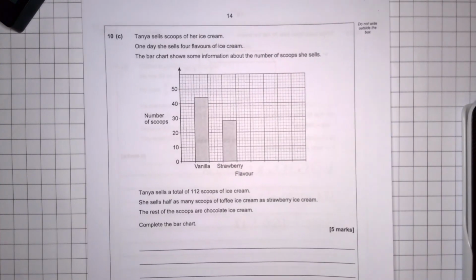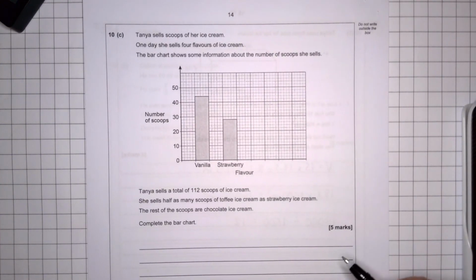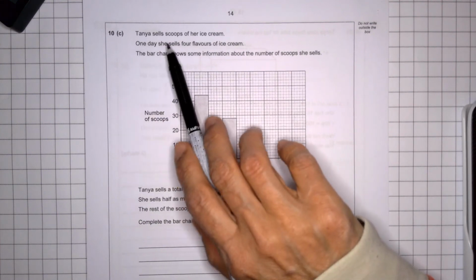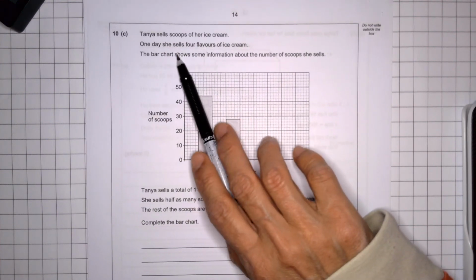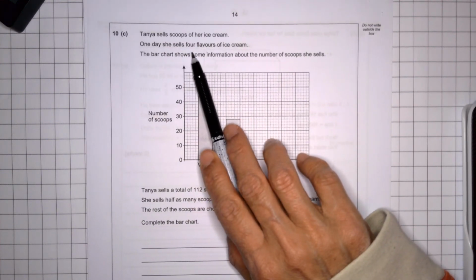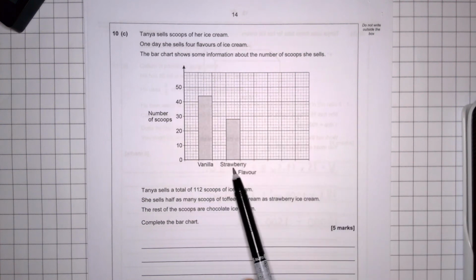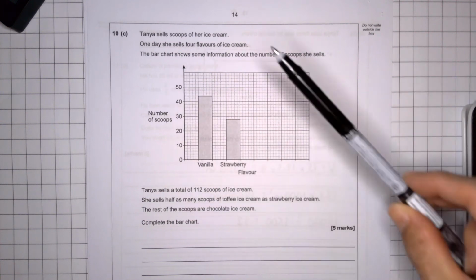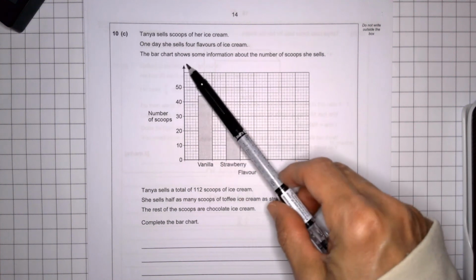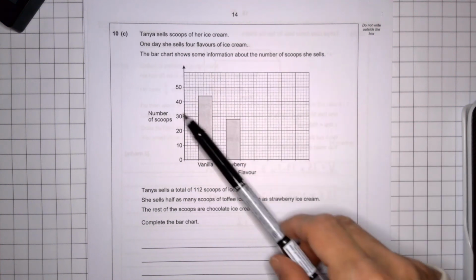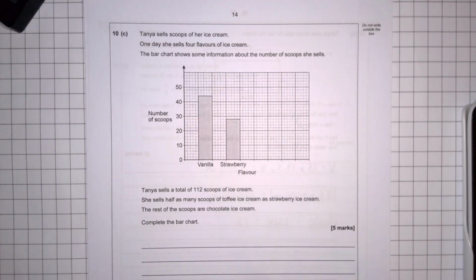Okay, part C for question 10. Tanya sells scoops of her ice cream. One day she sells 4 flavours. We can see there's vanilla and strawberry, but we are missing the other 2 flavours. The bar chart shows information about the number of scoops she sells. How many scoops for vanilla and strawberry? Okay.